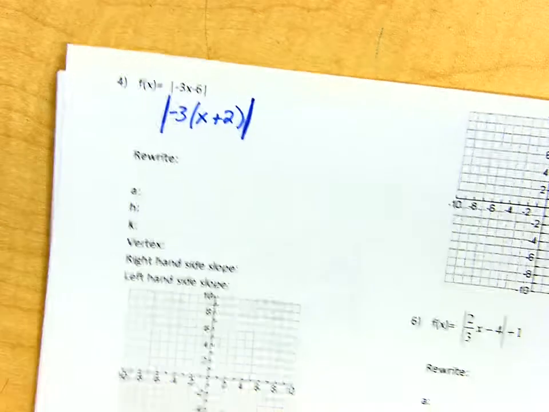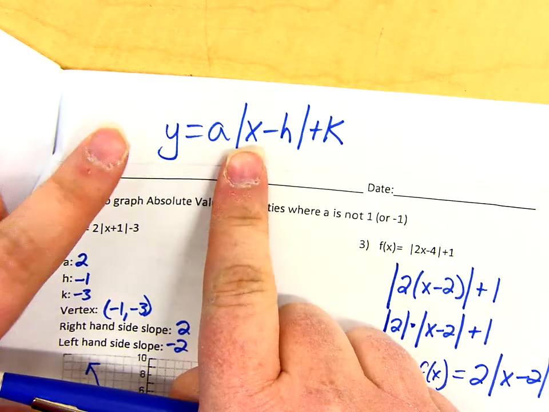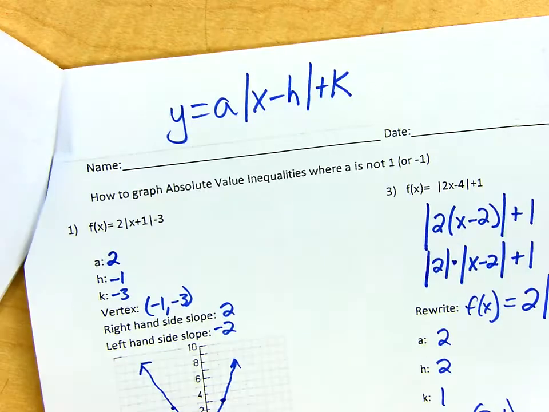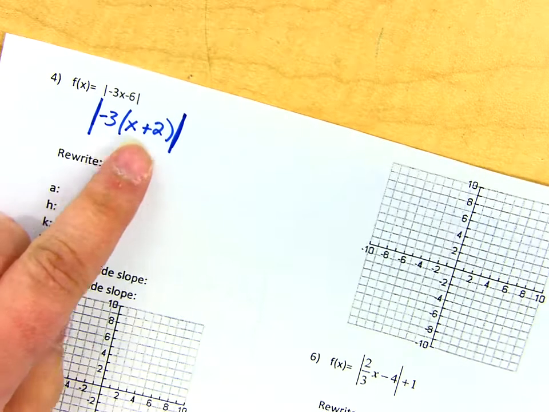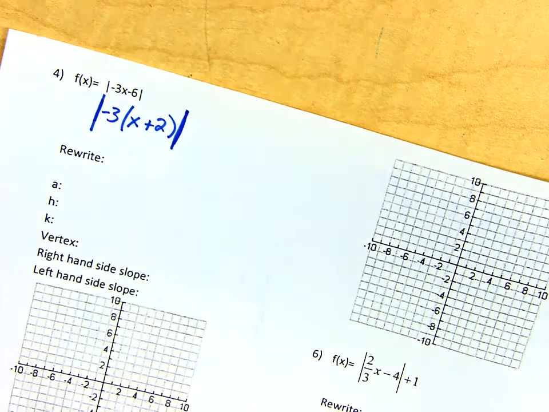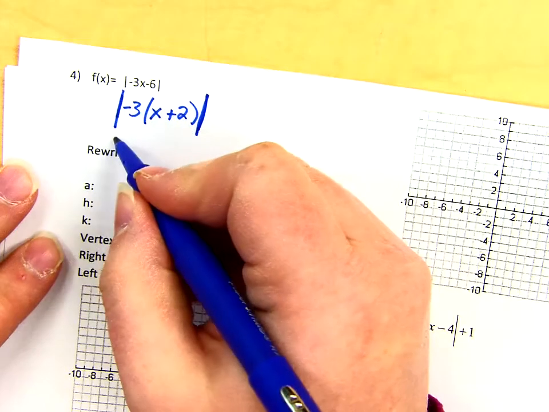Because remember, what I ultimately want is for it to look like this. Just a plain old positive x. So if you didn't factor out a negative 3, it's not going to look like that. So in order to make it look the way that I want, I take out a negative 3, because my goal is to get the coefficient of that x to be a positive 1. All right? And now I use the power of absolute values, and I'm going to split this up.